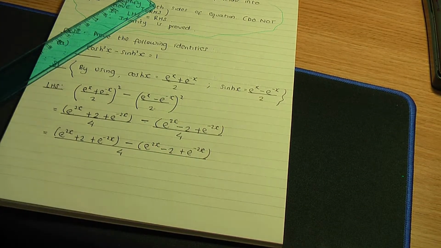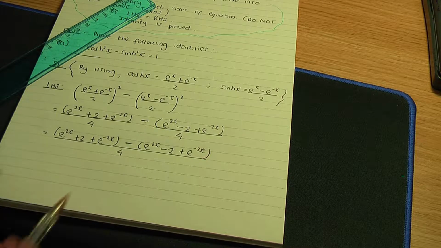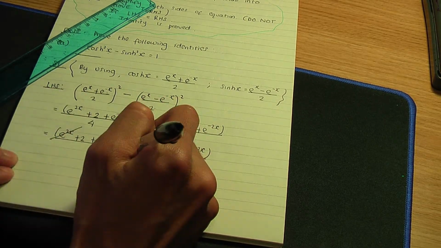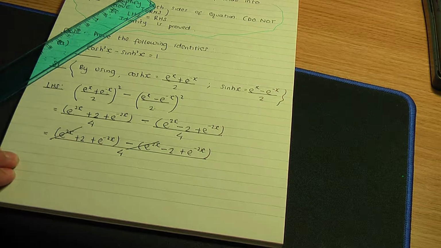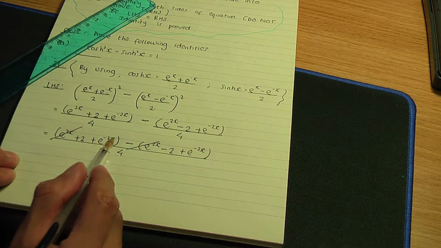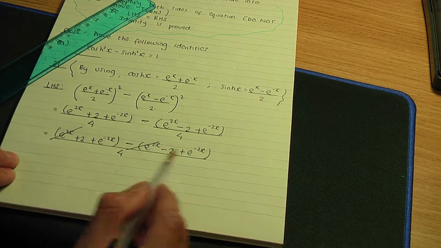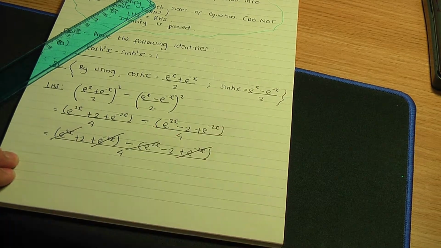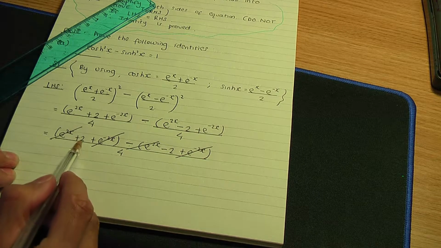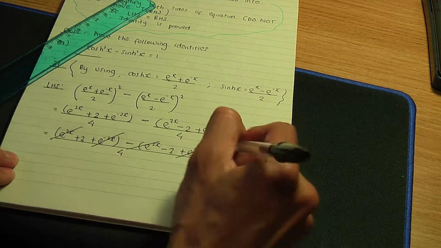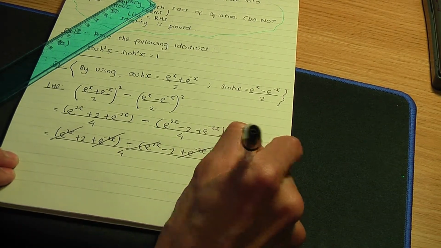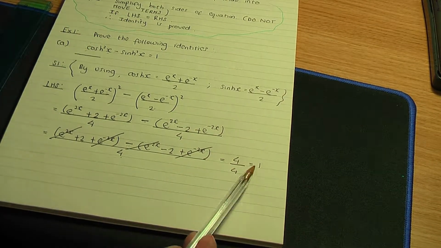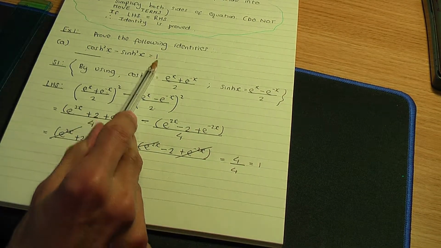Now we're going to do some cancellations. e to the 2x minus e to the 2x cancel, and also e to the minus 2x and minus e to the minus 2x cancel. So we're going to have 2 minus minus 2, which is 4, divided by 4, and that is equal to 1. So that is equal to the right hand side.